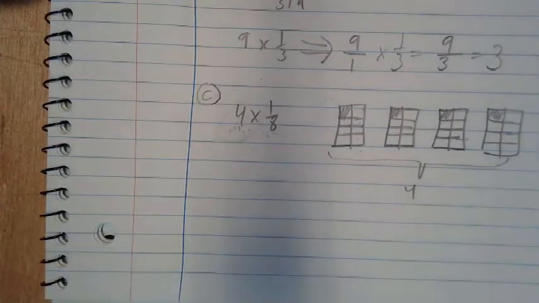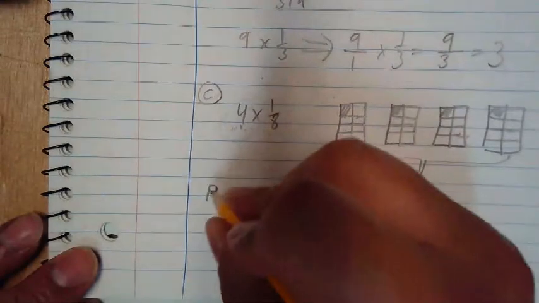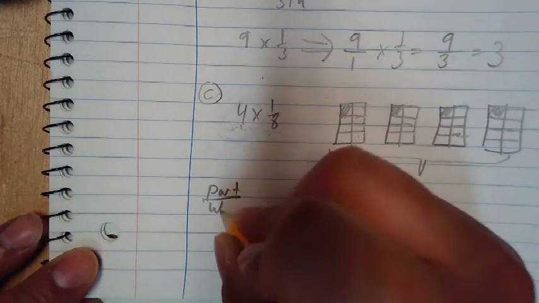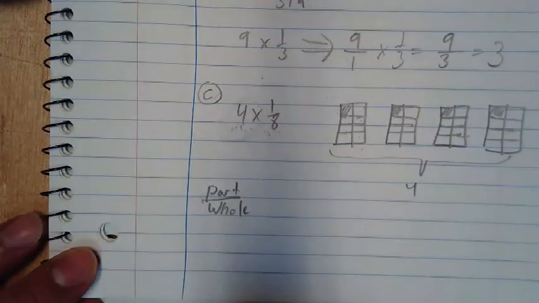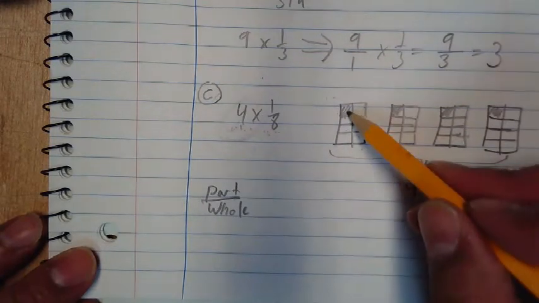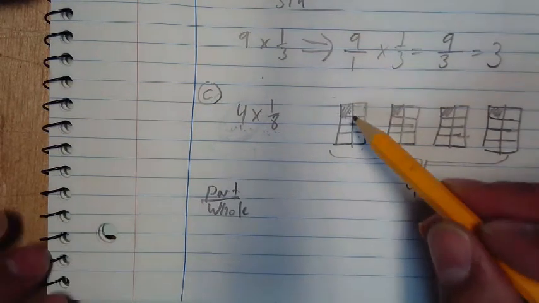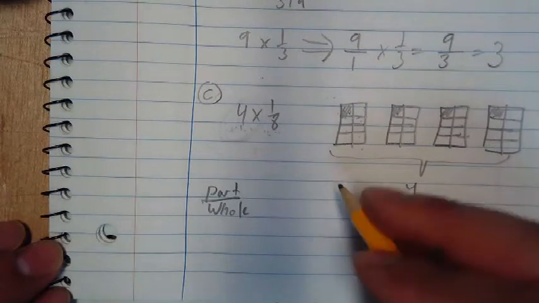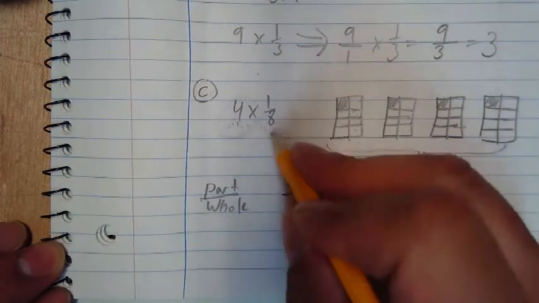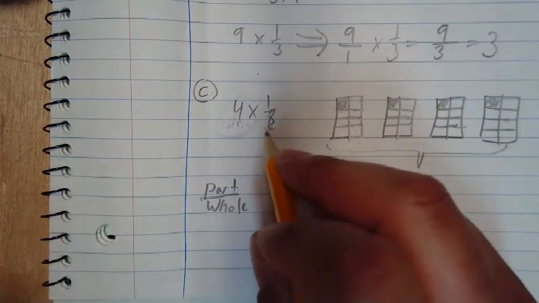Not bad. Not bad at all. Now here's the deal. Keep in mind, part to whole. How many parts did I actually shade in? After I shaded in, how many parts do I have? 1, 2, 3, 4. I have 4 parts, but I want sets of 8. Remember, always look at the denominator. That's always going to play later.